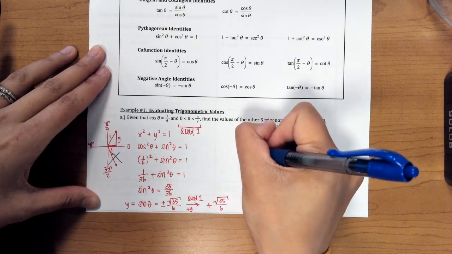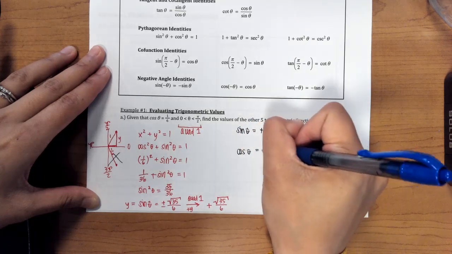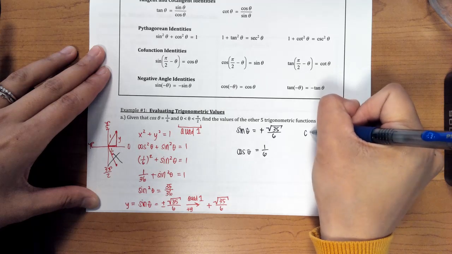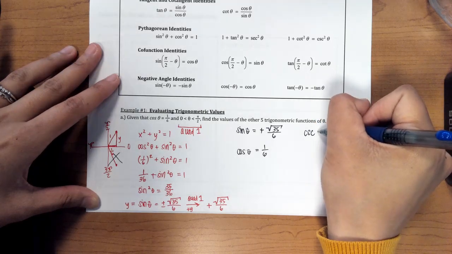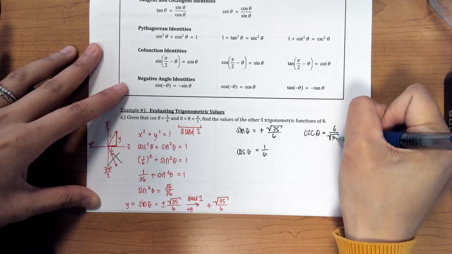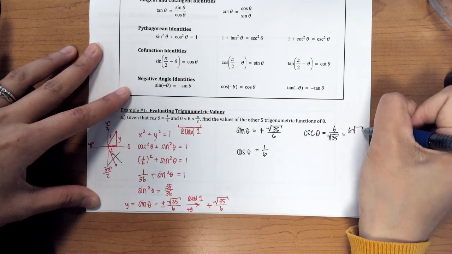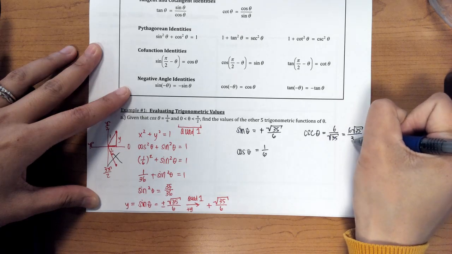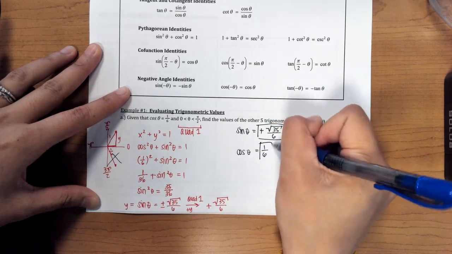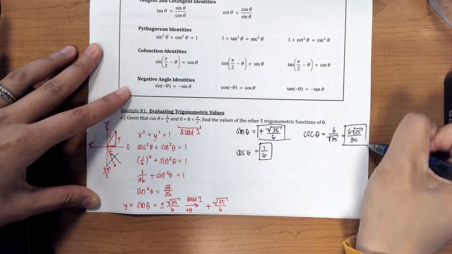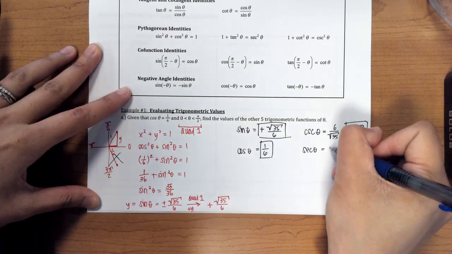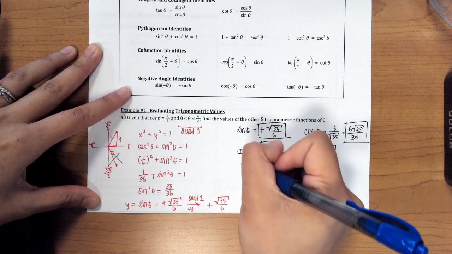Okay. Cosine theta we're given is 1 over 6. Now that means I can take the reciprocal functions of these, right? Cosecant theta is 6 over root 35, which is 6 root 35 over 35. You can't simplify that fraction, so we're done. So first one, second one, third one. Secant theta is the reciprocal of 1/6, which is just 6. And then we have tangent.